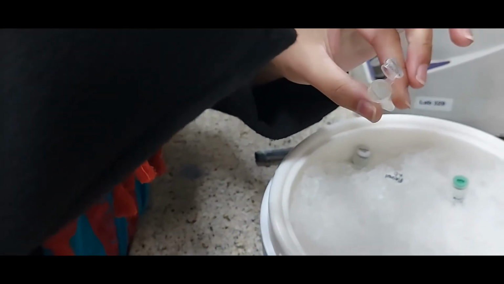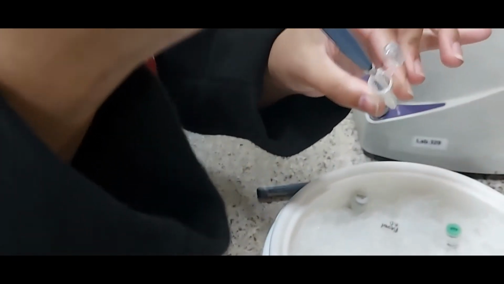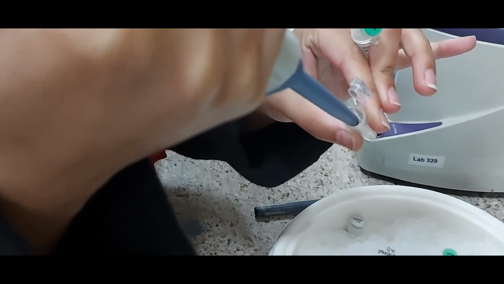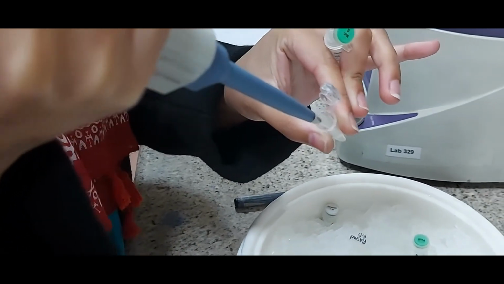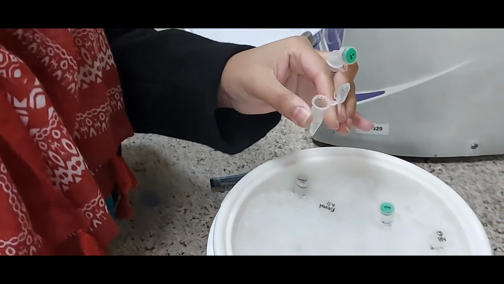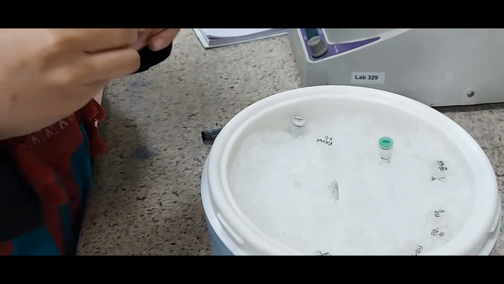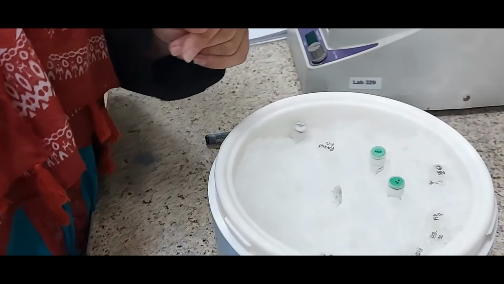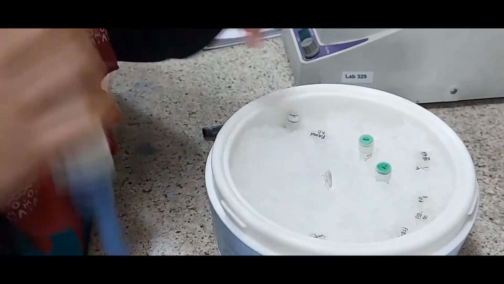So she is taking now the buffer from that green cap tube and adding it to the digestion mix for genomic DNA. The buffer has been added. And the last step is to add restriction enzyme. So this is just a 4-step procedure. It's not complicated at all.